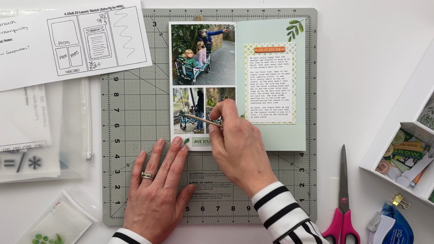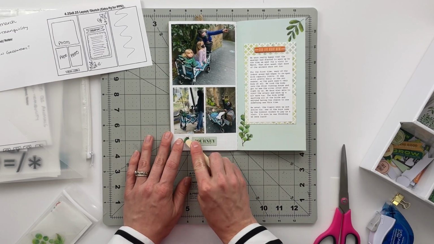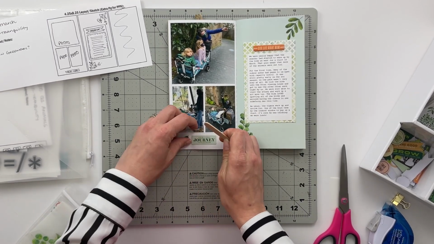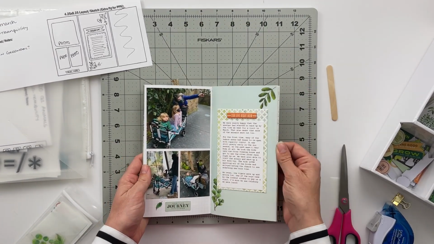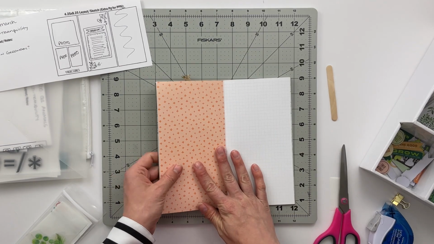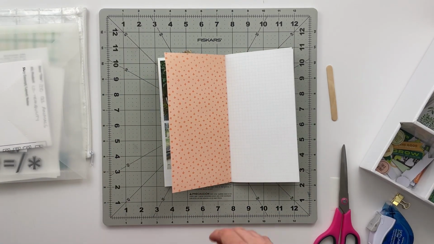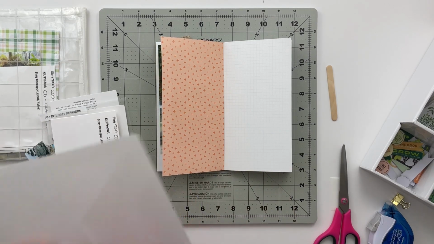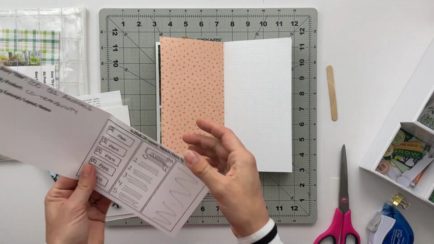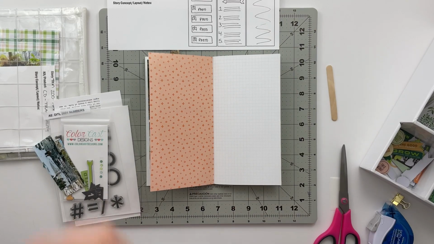To finish off the left side of the spread, I grabbed one more of those rub-on sticker leaves. I'm adding it next to my title. So now we've got 3 leaves on here. And then I also added a die cut that says something about a journey, like this is our journey. It's something along those lines. And then I called that spread done. So now we're moving on to the second one.